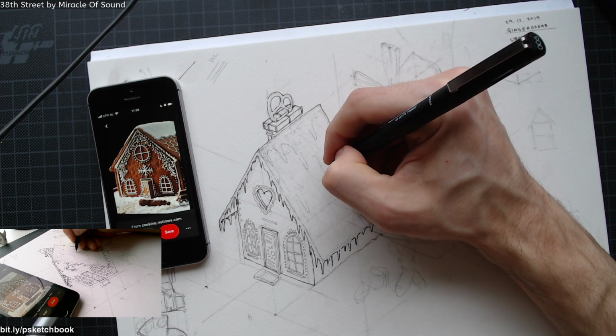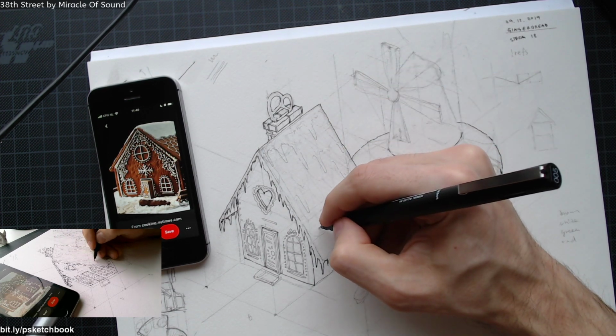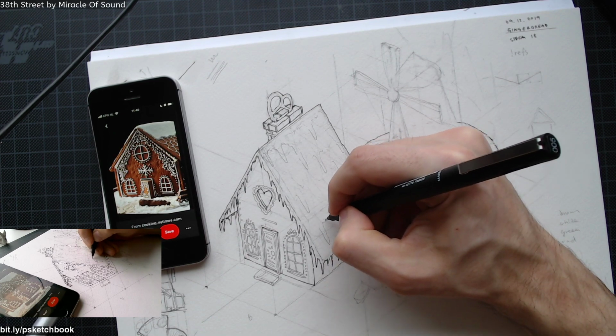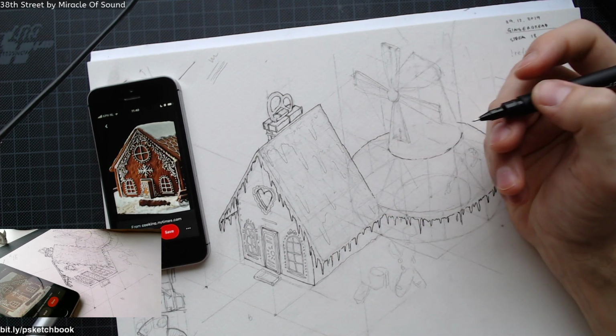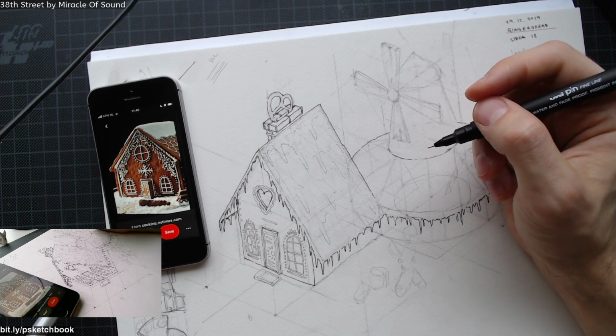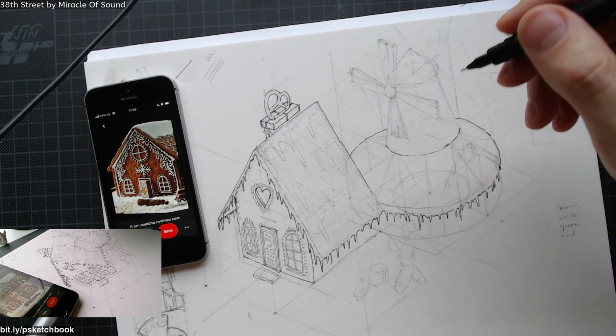As if somebody was just pouring the glaze on top. Something like this. I don't know, maybe it will add some little variations and will look better with watercolor.